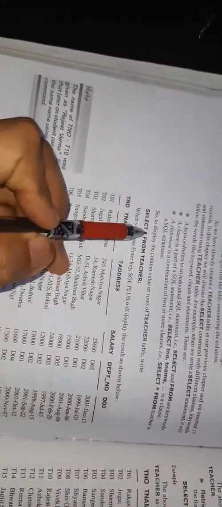So when you say select star from teacher, it is sending a query request to the database to display the entire teachers table. That means all the columns and all the data row wise. An exact copy and exact duplicate of this table which is stored in the database will be shown to the user or the programmer when you say select star from teacher. So this asterisk operator will be used to display all the columns.